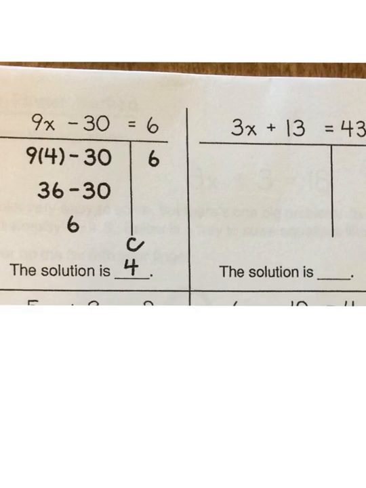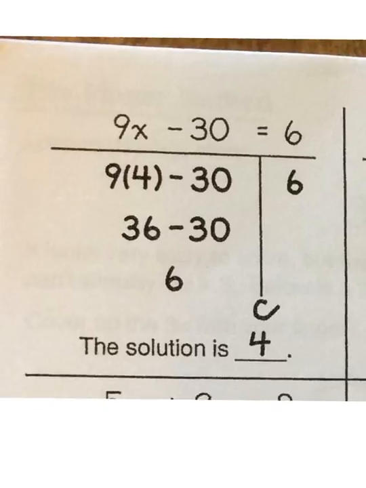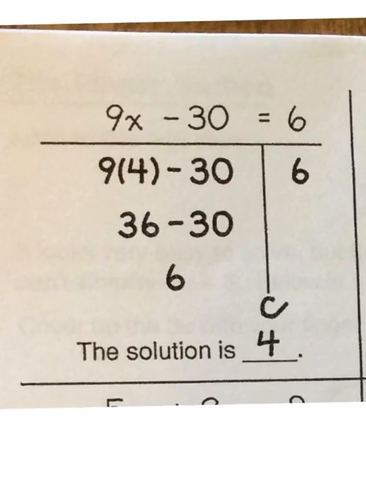So here we go. Let's take a look at this thing. What they're doing here is they've actually already found the answer. The answer is 4, and they're showing you why it's true. See, 4 times 9 is 36. 36 minus 30 equals 6, which shows that if you plug 4 in where the x is, you make this equation true. So that's after you find the answer. But how do you find the answer? That's what we're going to try to do here.